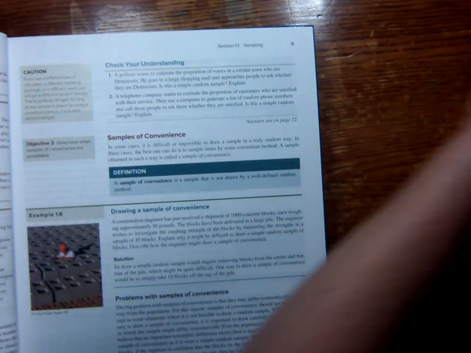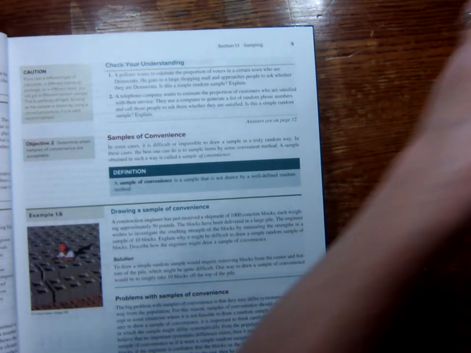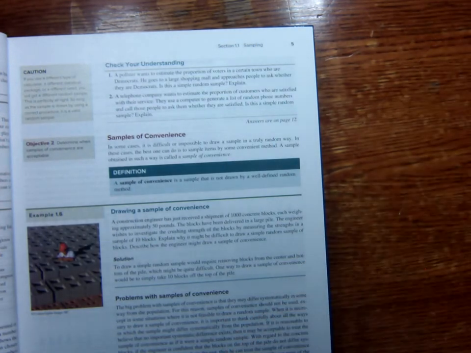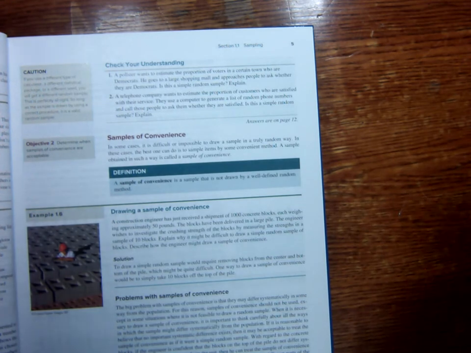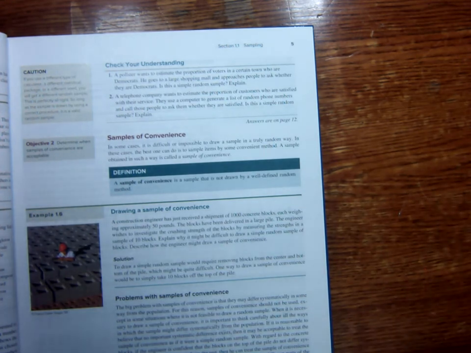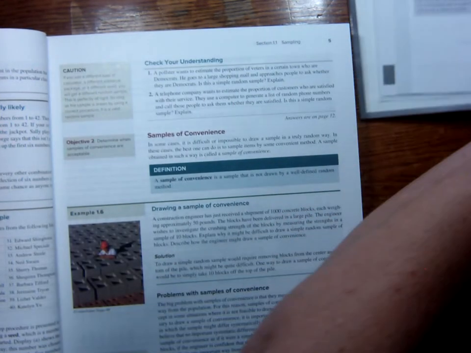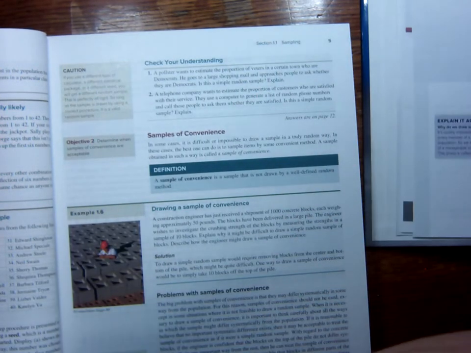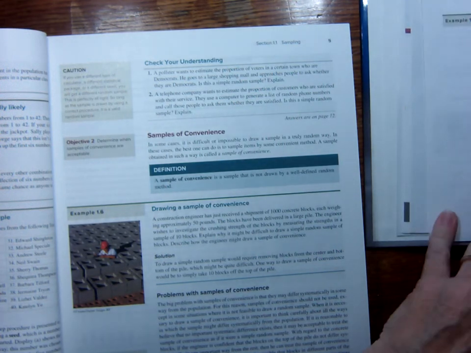I don't think so, because he's going to the mall at a certain time of day, and there could be certain types of people that hang out at the mall at certain times of day. For instance, if he went on a work day during the afternoon, he more than likely would have a group of elderly people, because they like to go to the mall in the afternoon. It's kind of a gathering place for them.